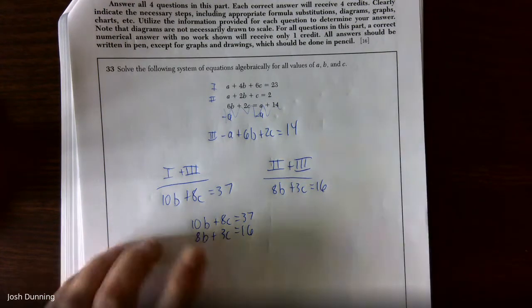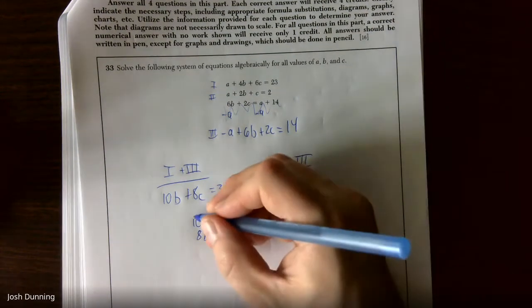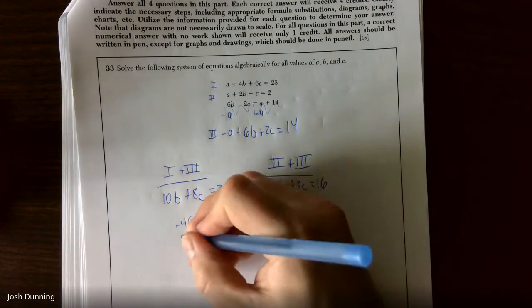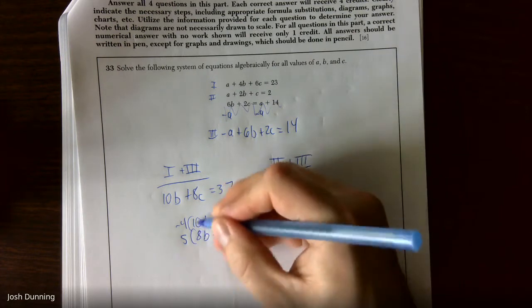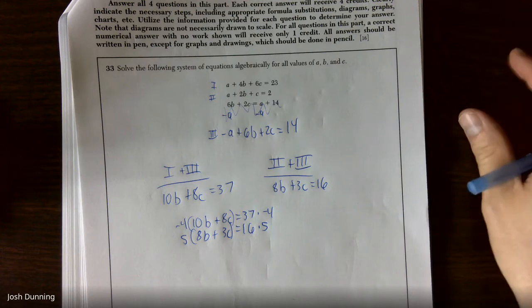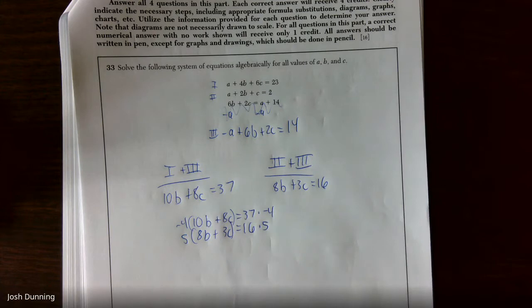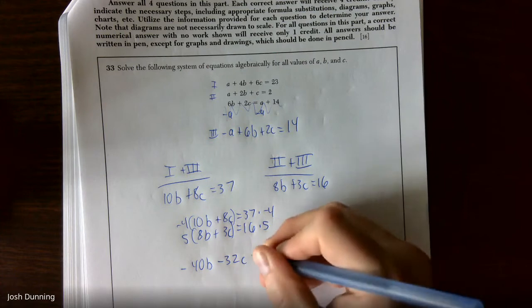Either variable we pick here to cancel out, we have to multiply both. So it doesn't really matter which one you pick. The B's just pop out in my brain. I'll turn them into 40s. One of them's got to be negative, so something will cancel. If you just multiplied them by each other and did 80, that would be fine. It works as long as you do it right and get the same number here. So we got negative 40B minus 32C.